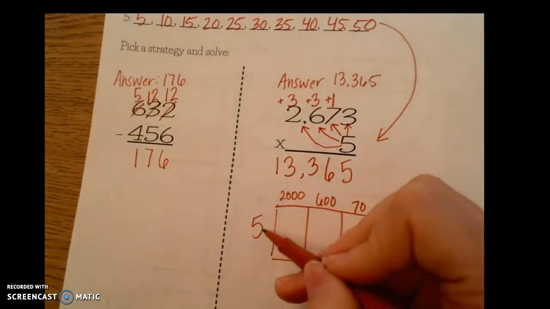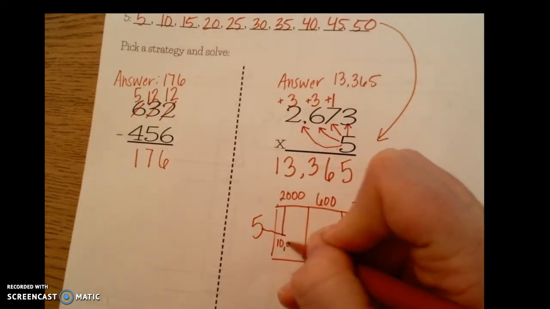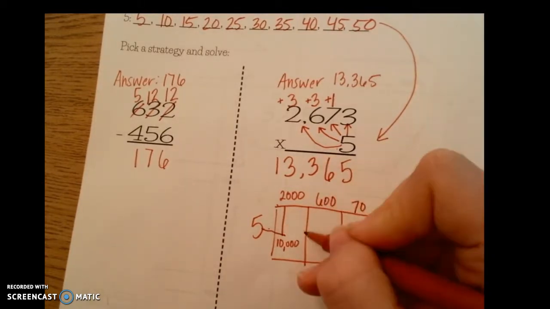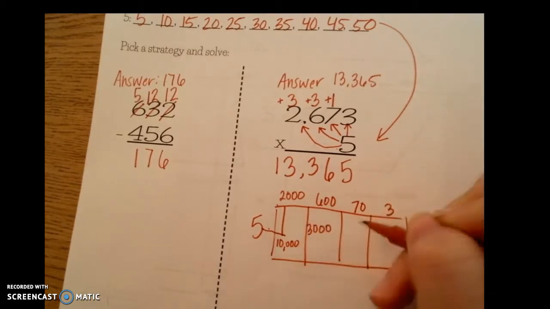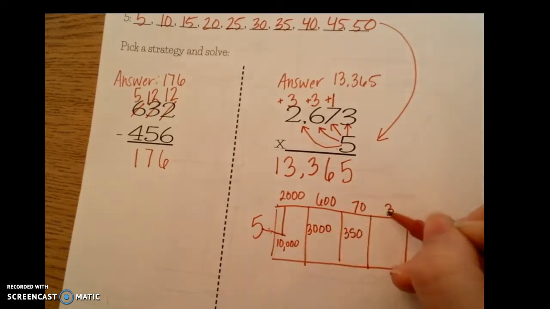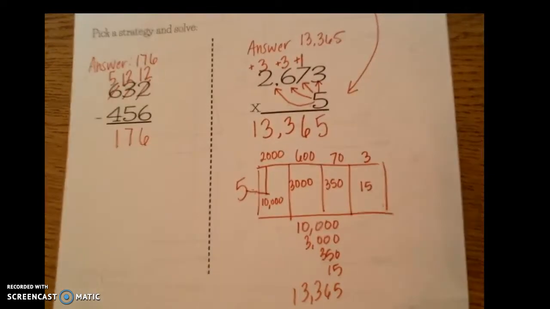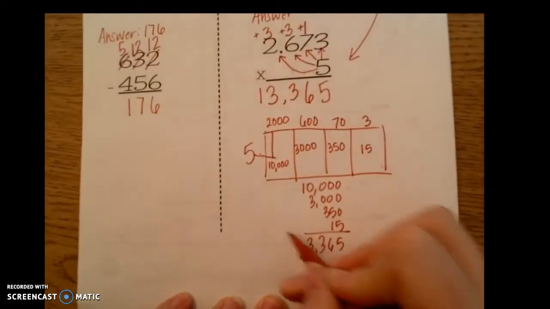Okay, and then you would multiply the 5 times the 2,000 to get 10,000, 5 times 600 to get 3,000, 5 times 70 to get 350, 5 times 5 to get 15, and then add them up. I am not going to do that for you for time purposes, but, I guess I will do it for you, you would get the same answer. Oops, I'm off. So you add them up down here.